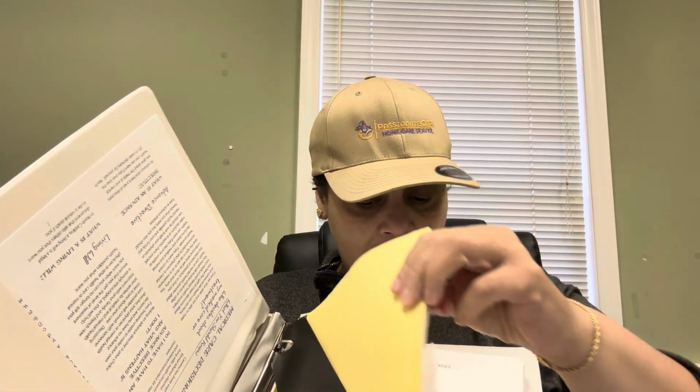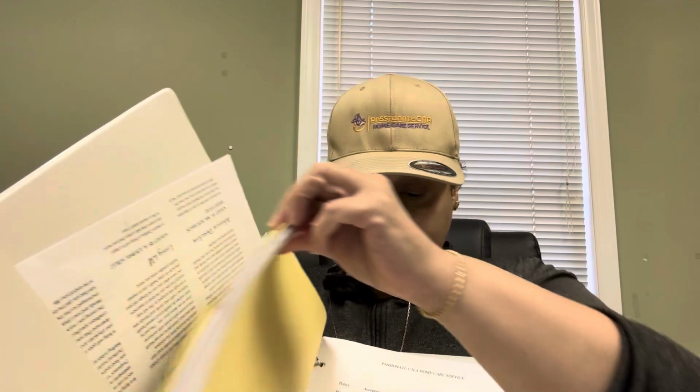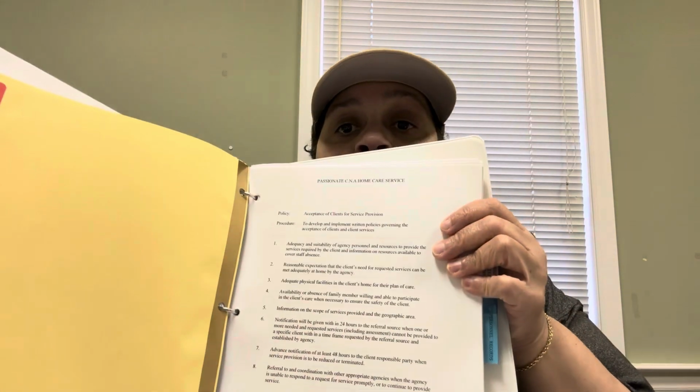And if you want to check it for yourself, you can go to your policy and procedure book, which is this. This is the book that you take to get your license, and you can look in your book and it will be there. It will be in here for the patient client package, what you need.